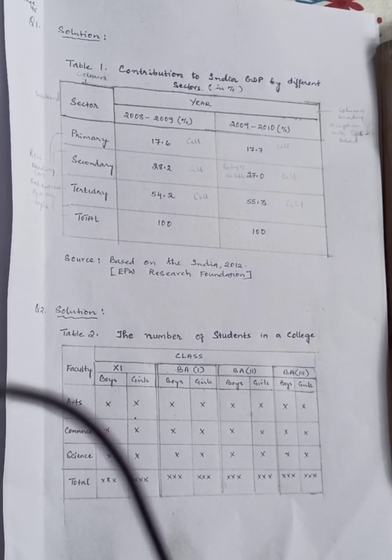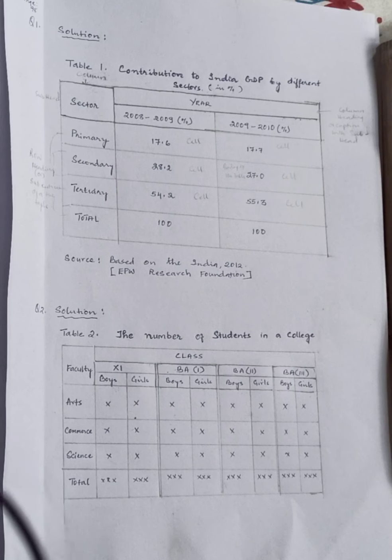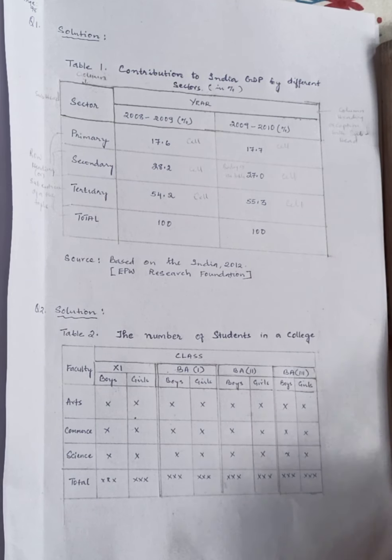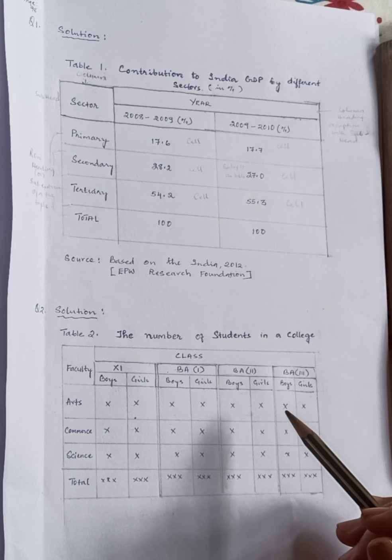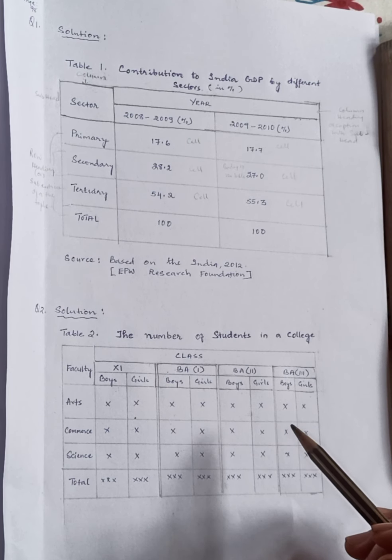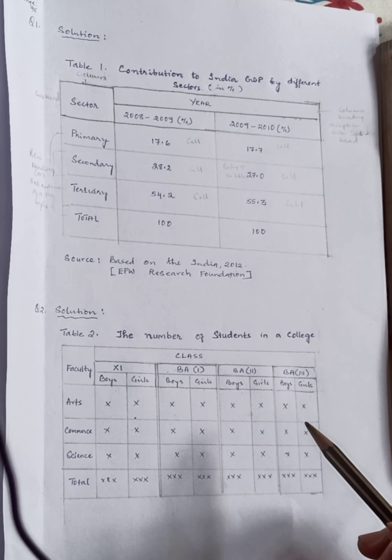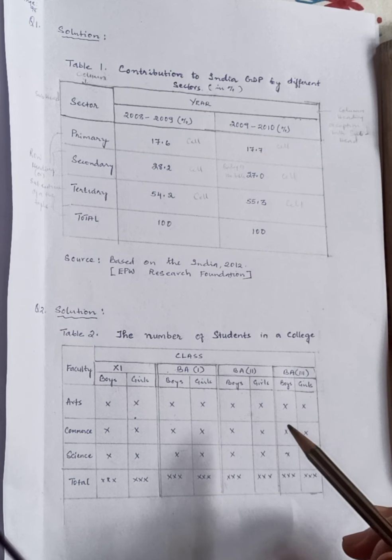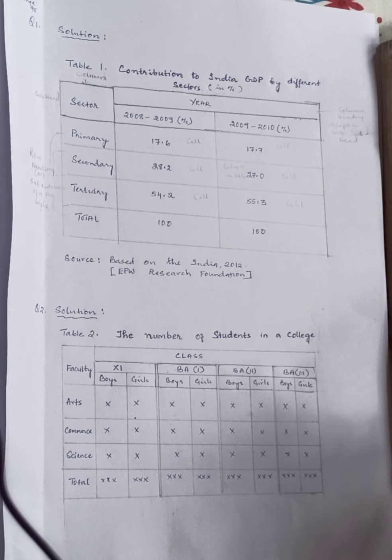Hello student, let us do the essential practical which is given in your textbook, chapter 5, page 98. In the first question, if we look at the question, you will notice 2008-09 and 2009-10 contribution given by different sectors. The information is taken from India 2012, EPW Research Foundation. These are the information given in the question.